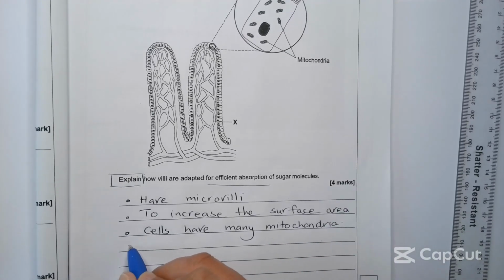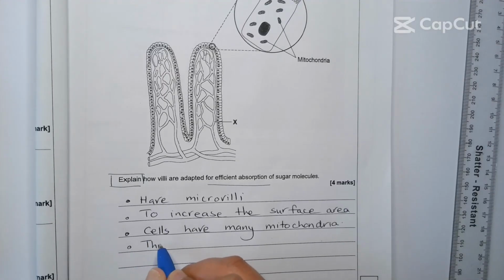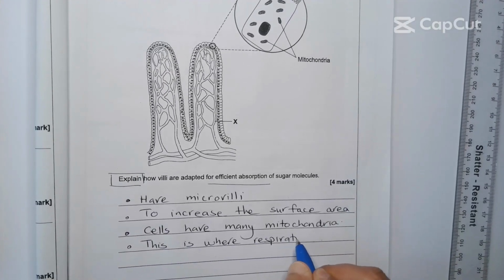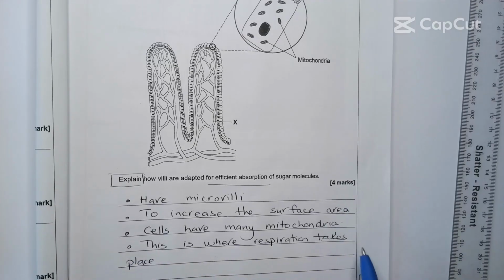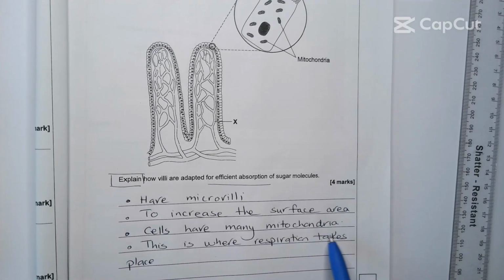Why? I've said this to you earlier on. This is where respiration takes place. It's really important. Just be careful on your actual exams. Do not go past the margin, okay? So this is where respiration takes place.